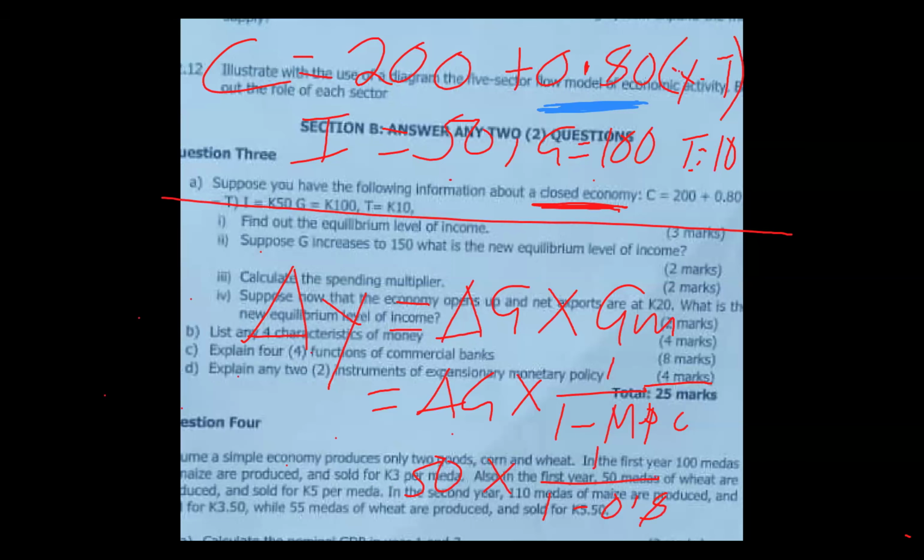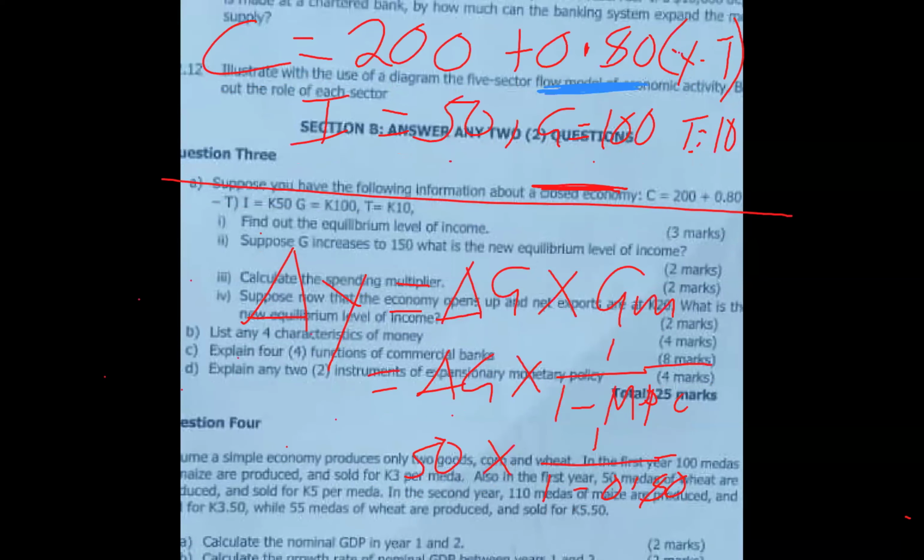Yes, sir. Just wondering why we've gone to this formula instead of using the previous one and just changing the government expenditure, G. Yes. Oh, what a good question it is. Thank you so much for that question.